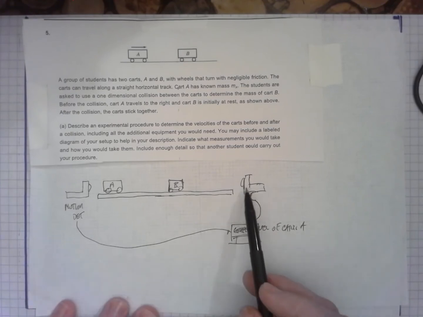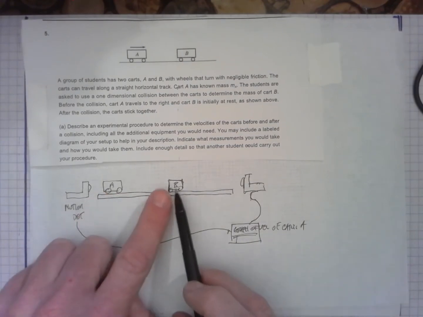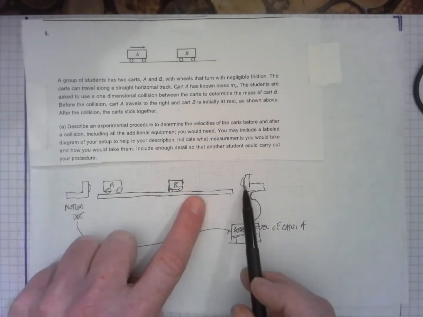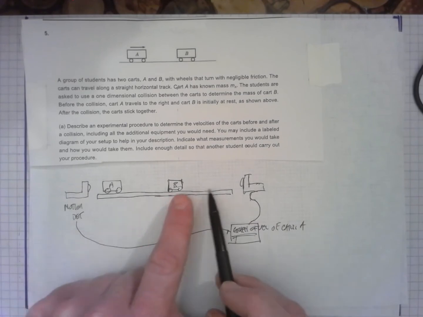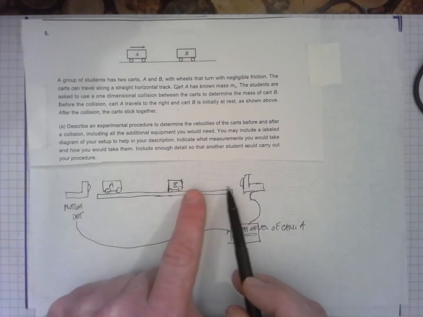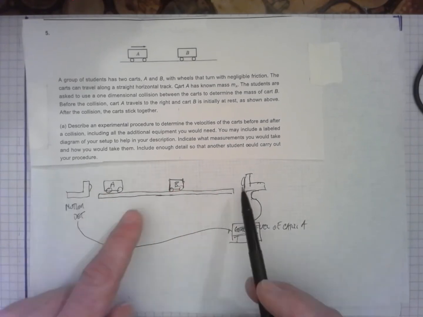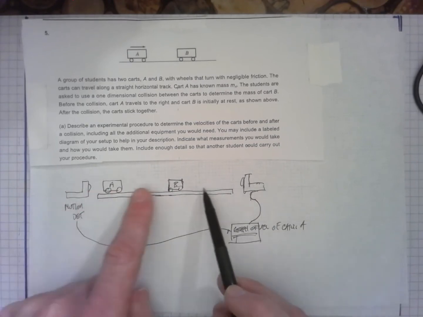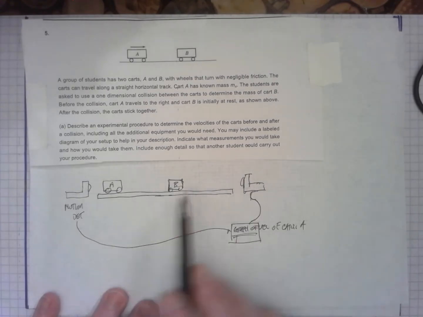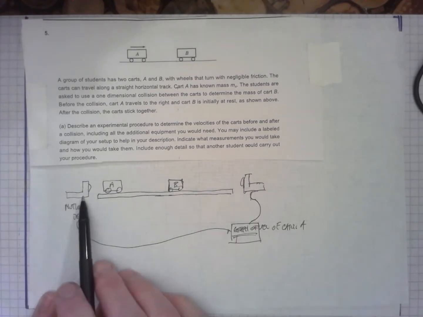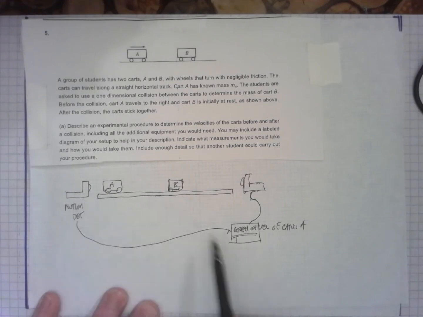Also, you should have in here that once they collide and stick and start moving this way, both of them should be reading the same velocity. Of course, one would call it probably positive, the other would call it negative, but once they stick together, they would both be moving at the same velocity. But this would get the initial velocity of B and the initial velocity of A.